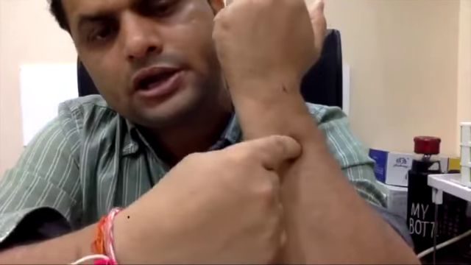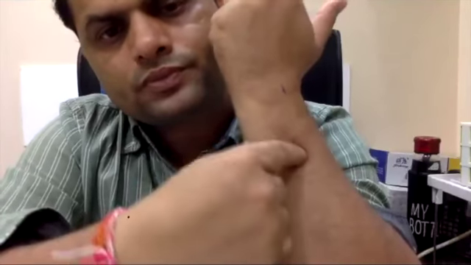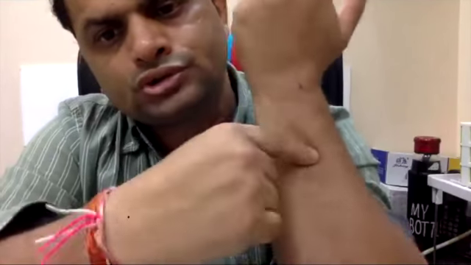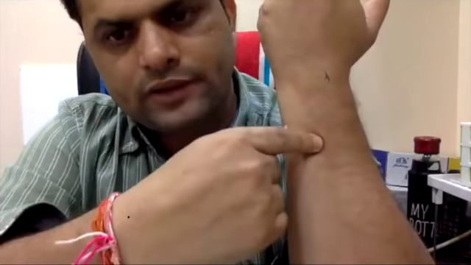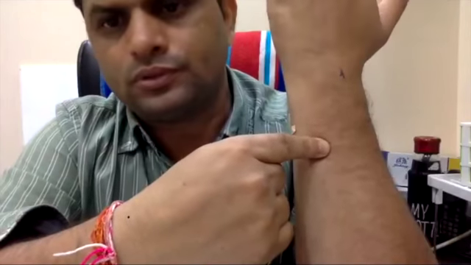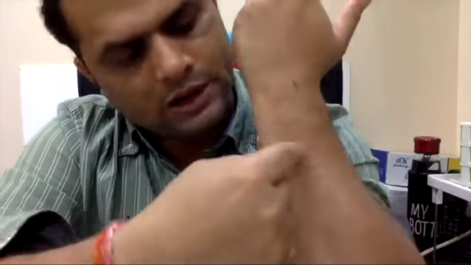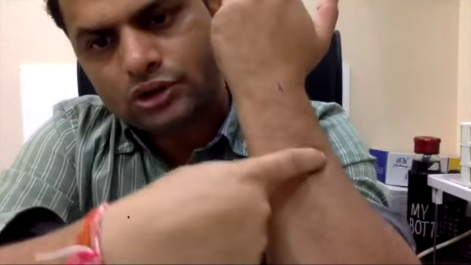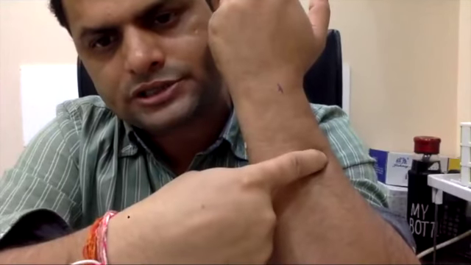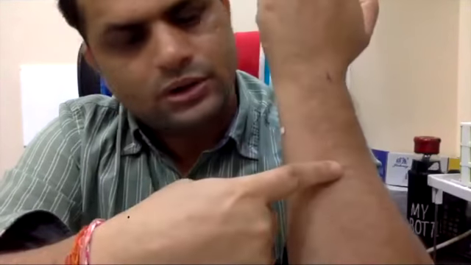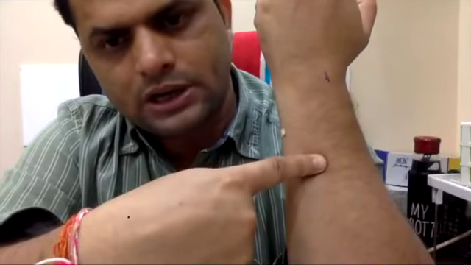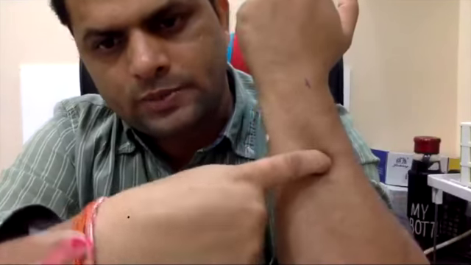Okay, so this is the midpoint of these 2 bones. On this side we are having 1 bone, and on this side another bone. On the thumb side we have the radius, on the small finger side we have the ulnar bone. In between we have a depression.